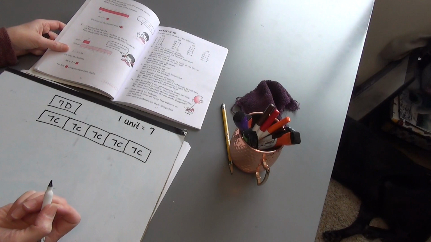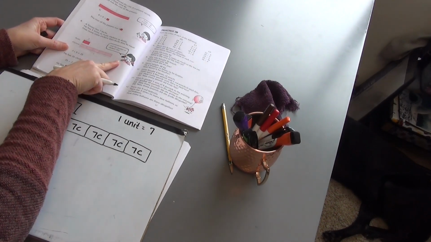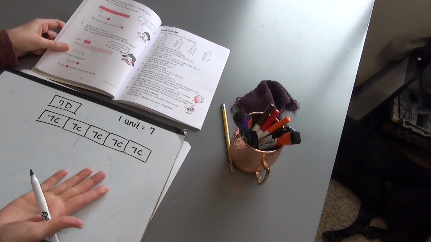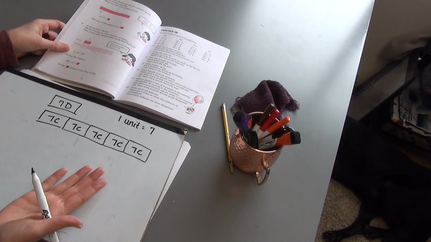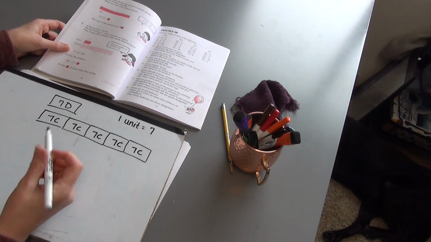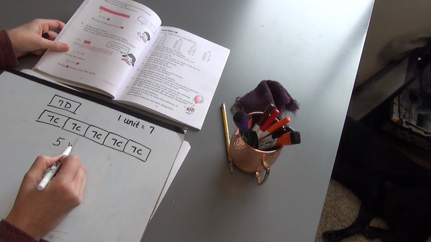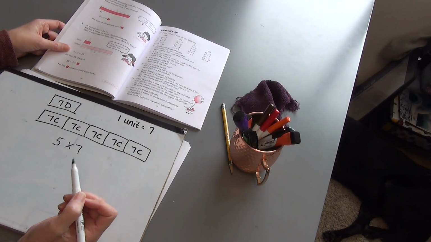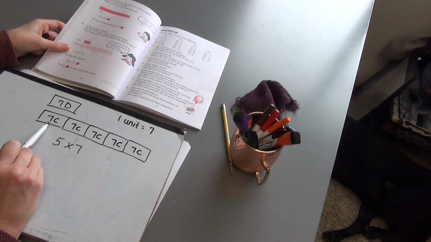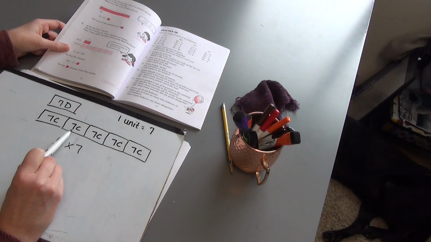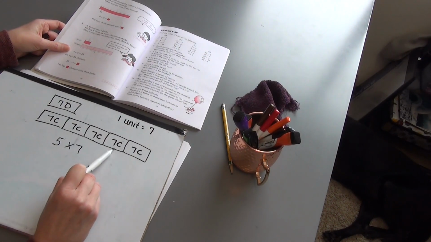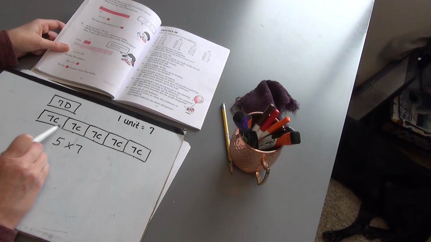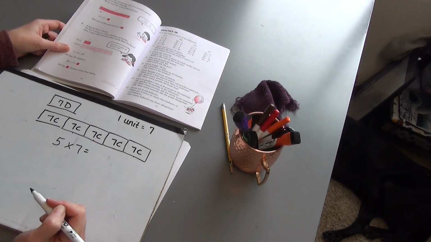Okay, now it says, oh, our little friend is giving us a clue. Find the number of chickens first. Oh man, how do I do that? Go 5 times 7. Now, why am I going 5 times 7? Because there's 5 times as many chickens as ducks. So I have 5 units, right? Yes. 1, 2, 3, 4, 5. Okay, so I have 5 units, and each unit has 7. So what is that?